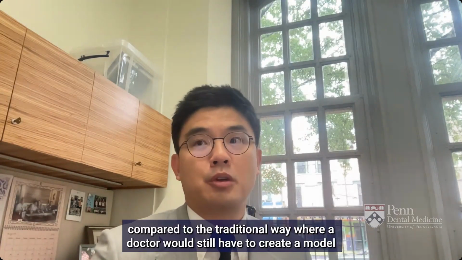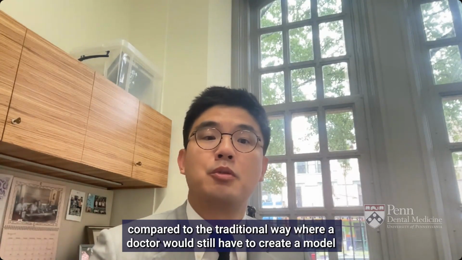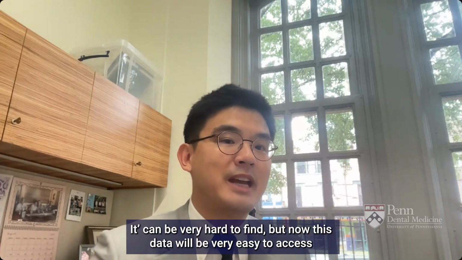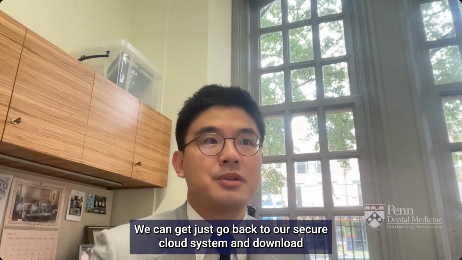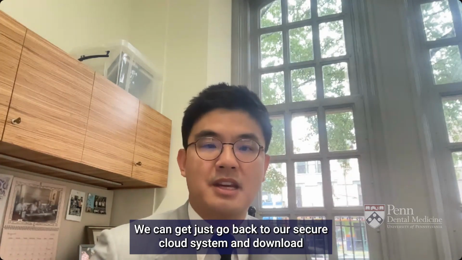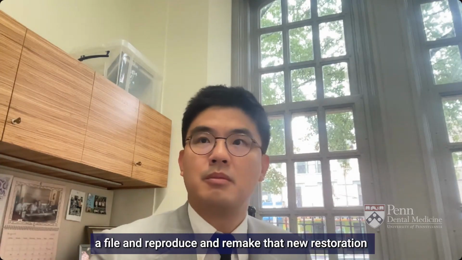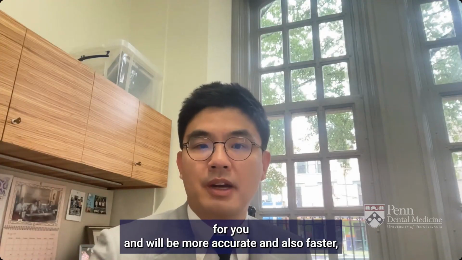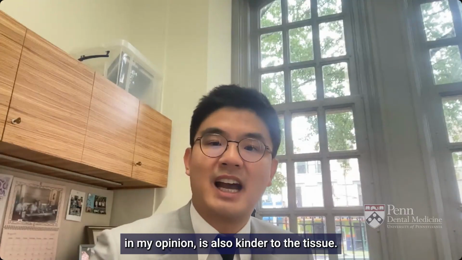In the traditional way, the doctor will have to keep a stone model. It's very hard to find. But now this data will be very easy to access. We can just go back to our secure cloud system, download the file, and remake the new restoration for you. It will be more accurate and also faster. And in my opinion, it's also kinder to the tissue.